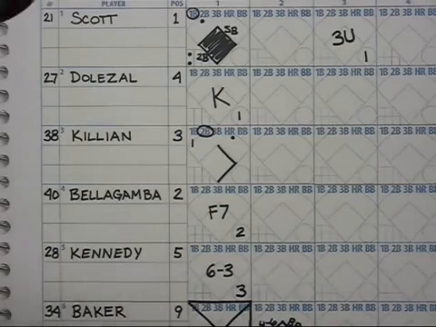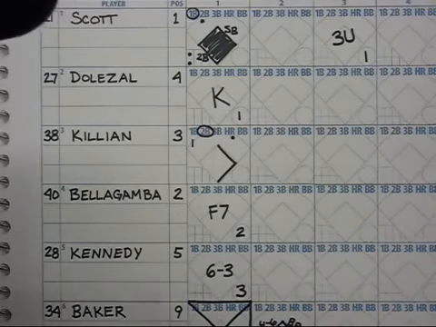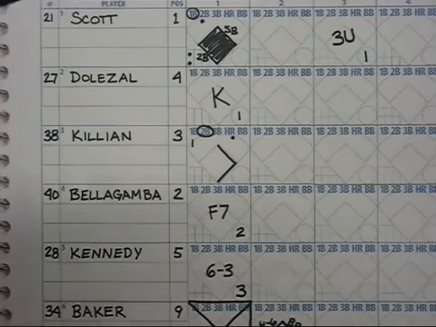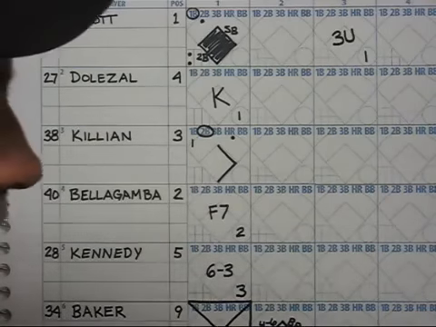Okay, common thing. Sometimes you'll get a second baseman that'll get a force out at second, and he'll pick up the ball and just step on second. That would be a 4U. Okay, so let's go to our next batter.